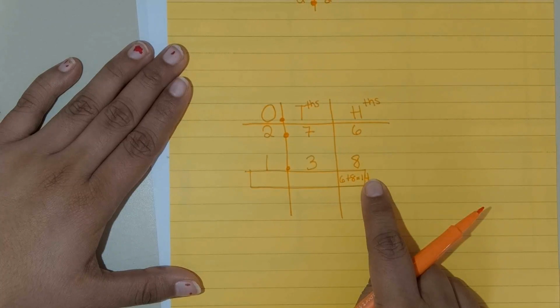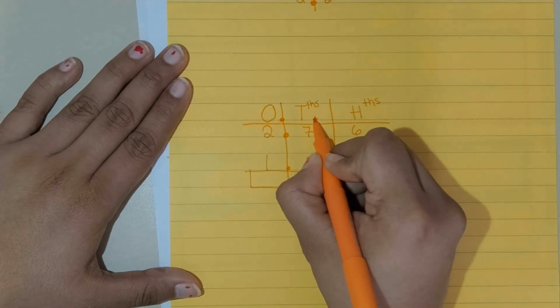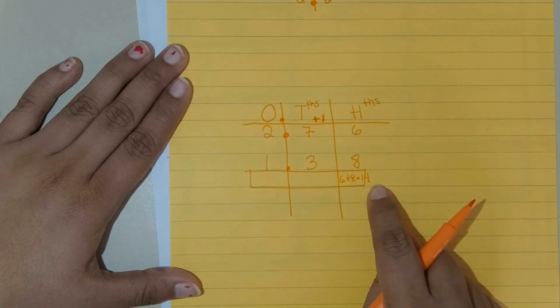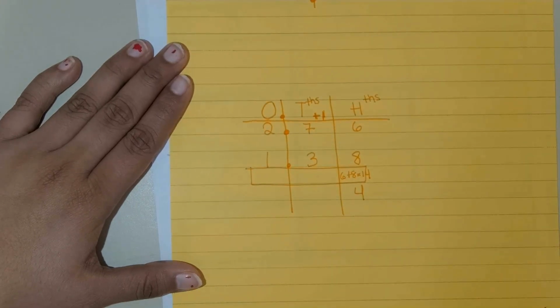Do I have enough to make it into a rod? Yes, all I need is 10. So I'm going to put 1 here, so I'm adding 1 here. How many do I have left over? Just 4. So 4 stays in the ones place.